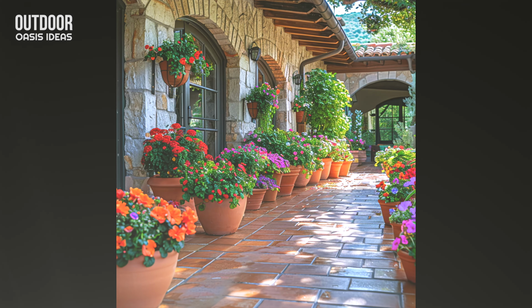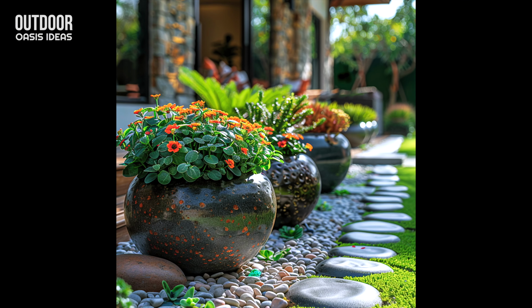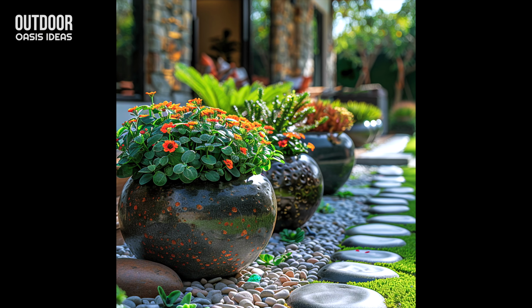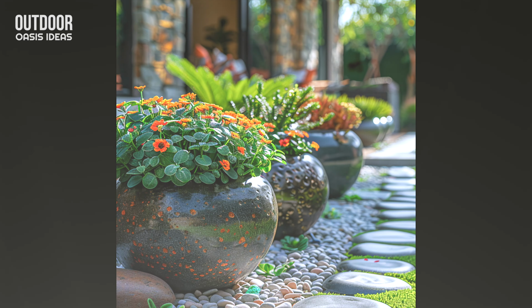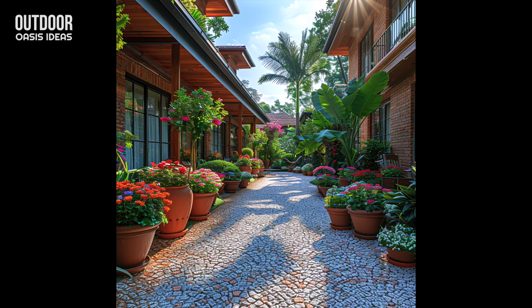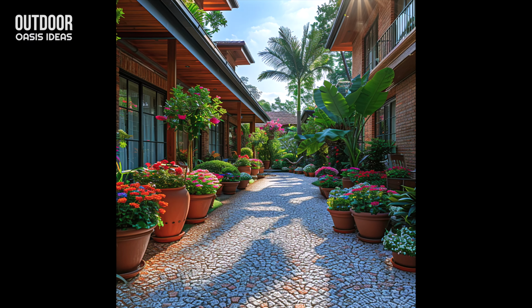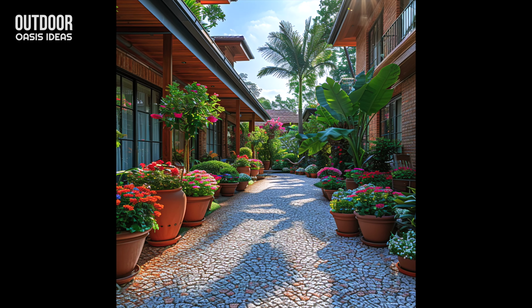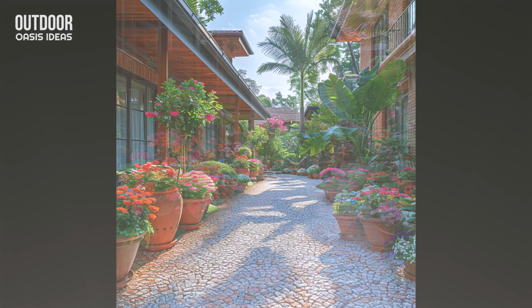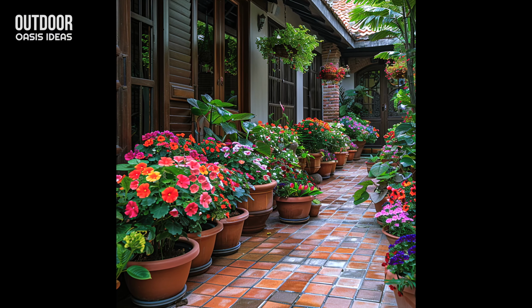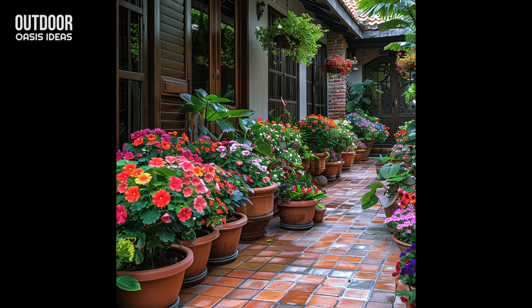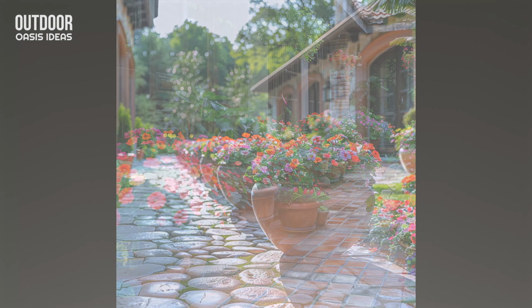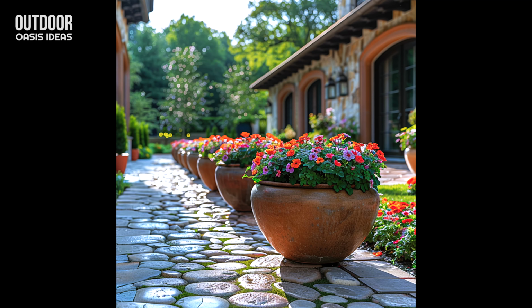This doesn't necessarily mean symmetry, but rather a pleasing distribution of colors, shapes, and sizes throughout your yard. A harmonious design feels cohesive and visually satisfying.